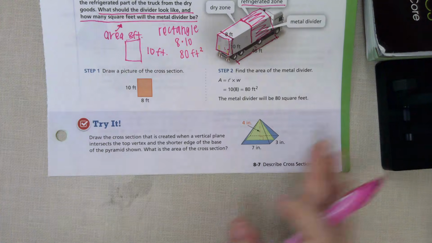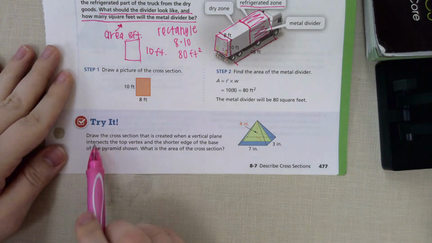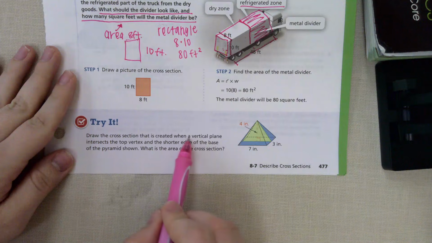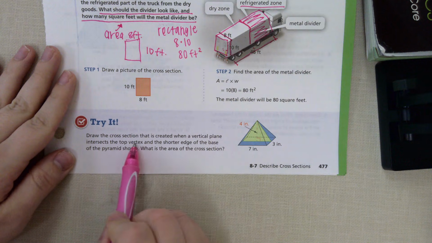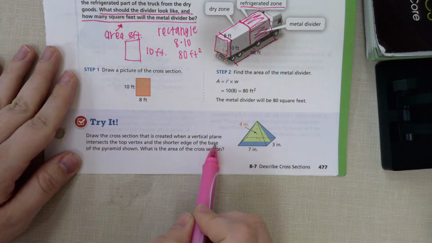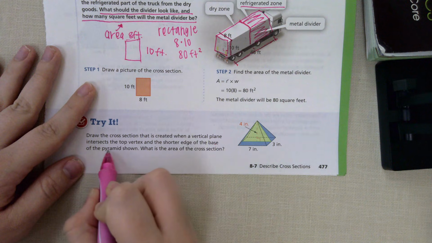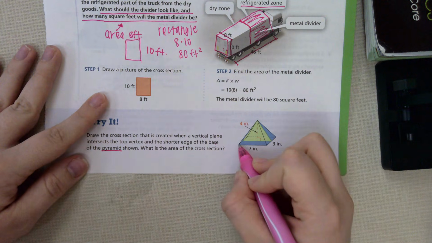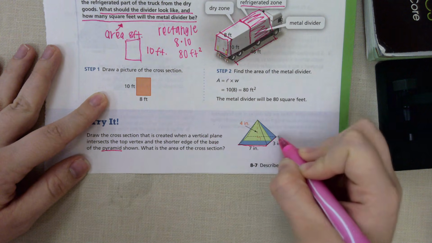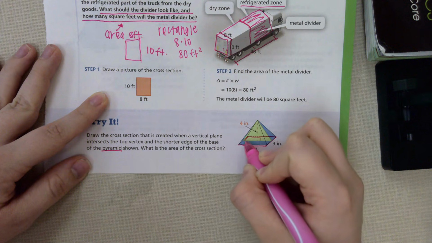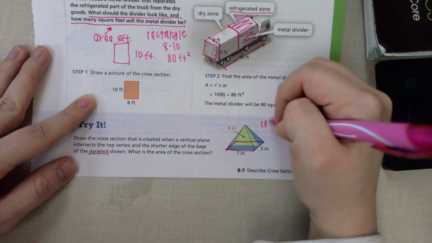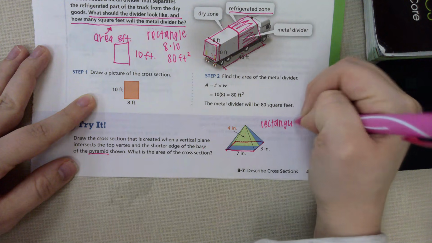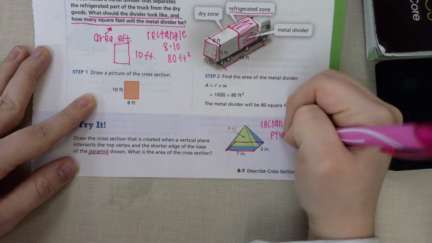Okay, now do your try it. It says, draw the cross section that is created when a vertical plane intersects the top vertex and the shorter edge of the base of the pyramid shown. So, I know it's a pyramid. It doesn't tell me what type of pyramid, but if I look at my base, it is in the form of a rectangle. So I know I have a rectangular pyramid.